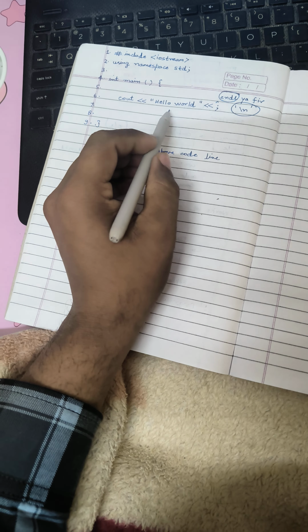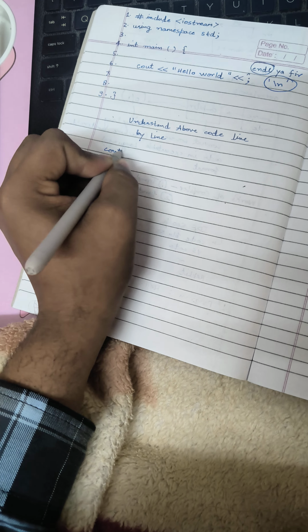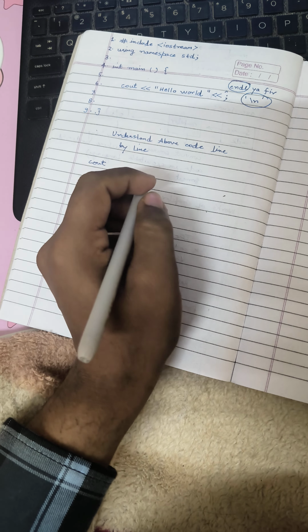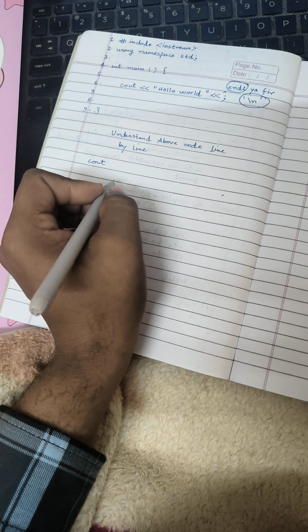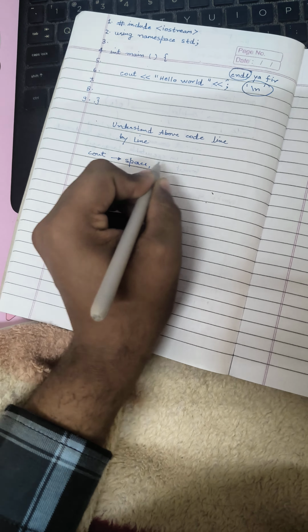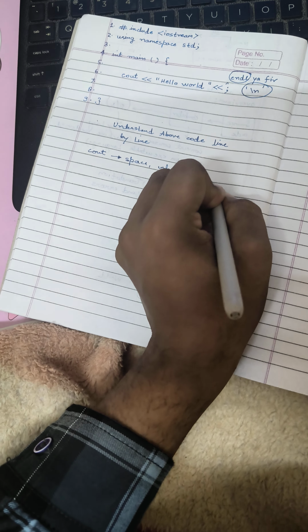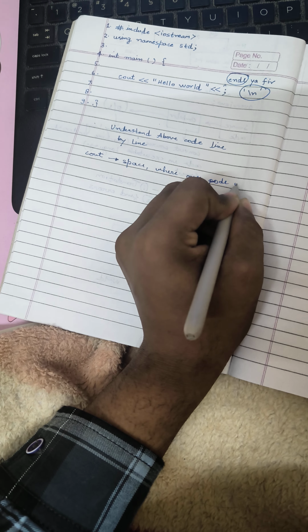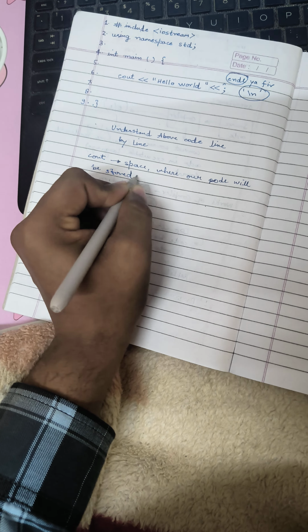Next comes cout hello world. So next comes cout. What is this cout? Cout is a space where our code will be stored. So this is cout.